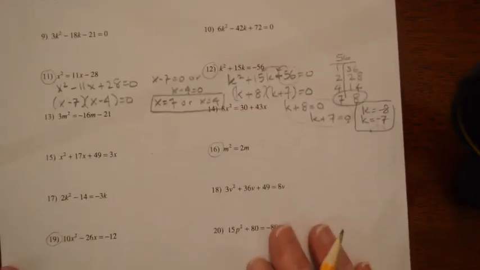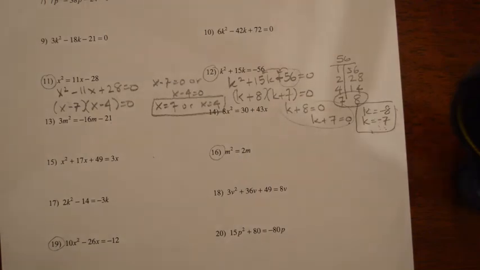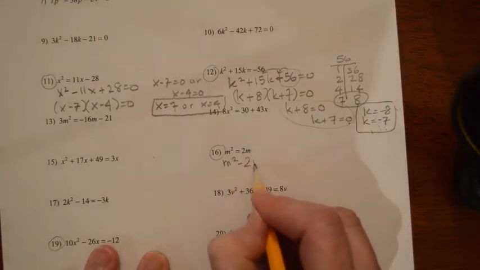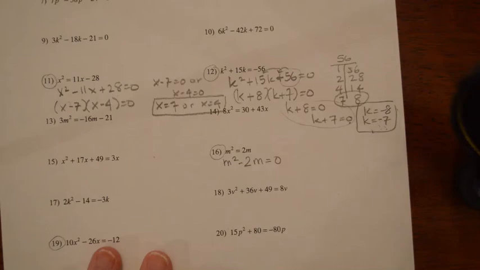So for number 16, think about what you would do first. Hopefully you're saying that you would take m squared and subtract 2m so that it's set equal to 0. This type of factoring for some reason really throws people off. They're not quite sure what to do. So think for just a minute, what would you do to factor that?